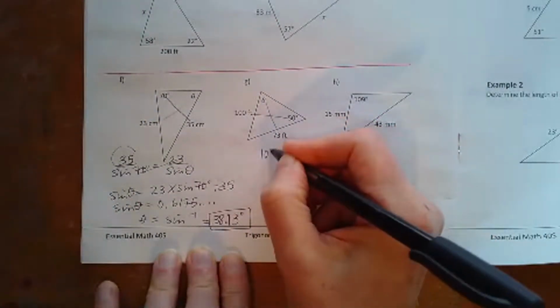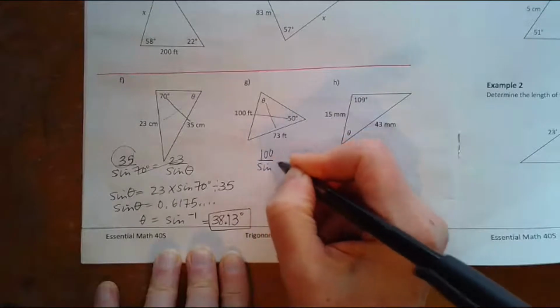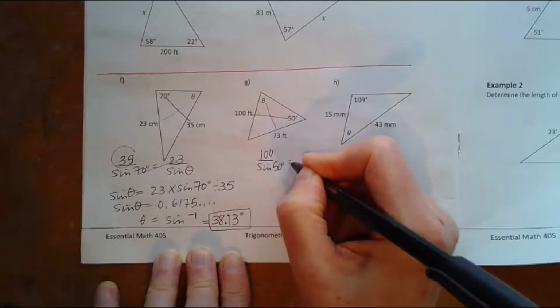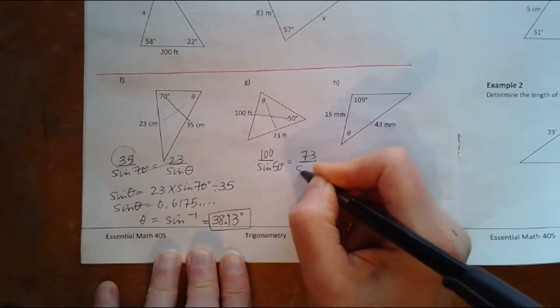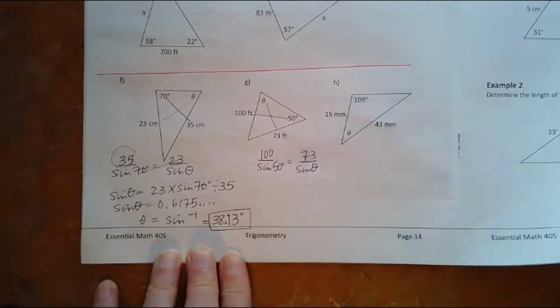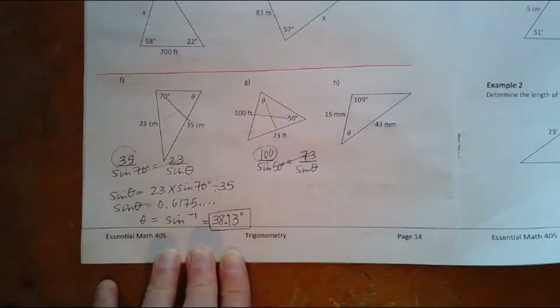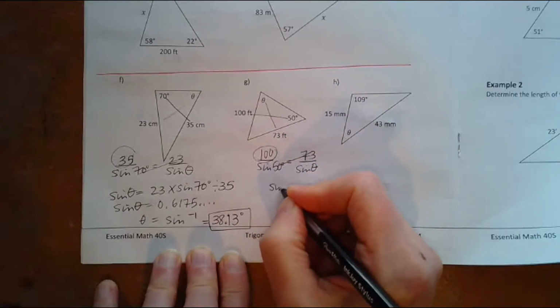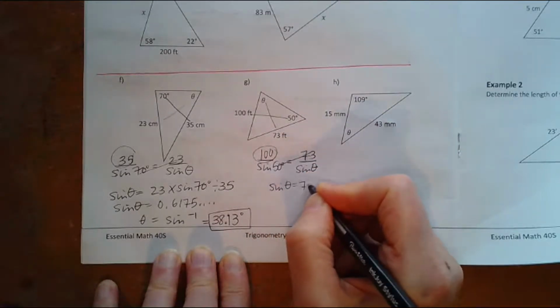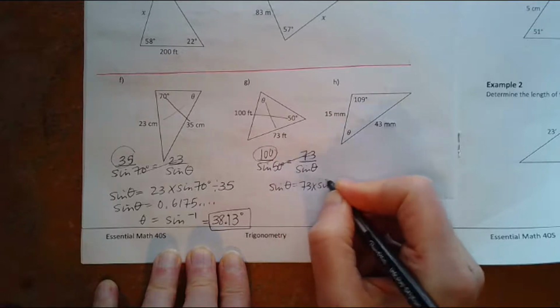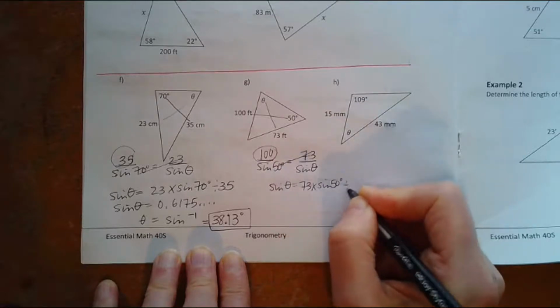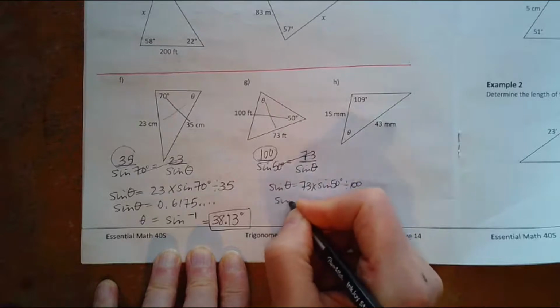So 100 partners with sine of 50 degrees. 73 partners with sine of theta. So I multiply and divide, right? So sine theta equals 73 times sine 50 divided by 100.